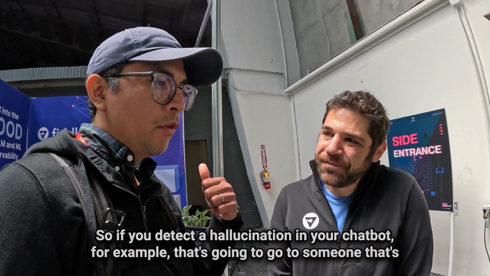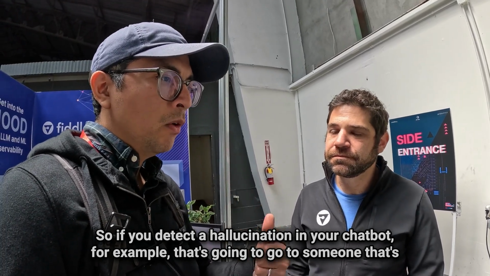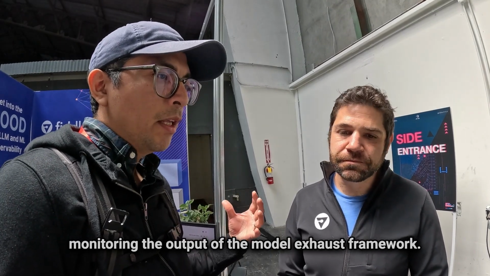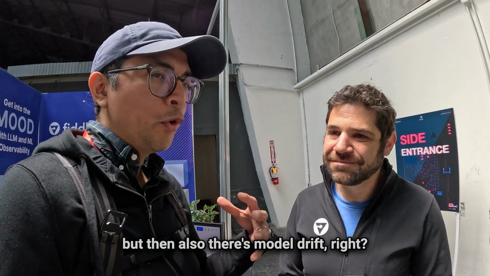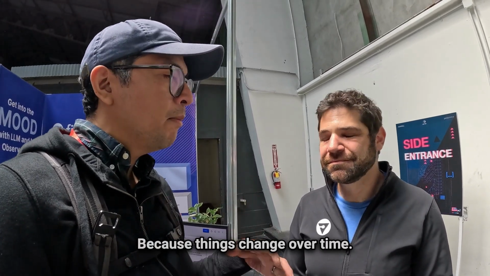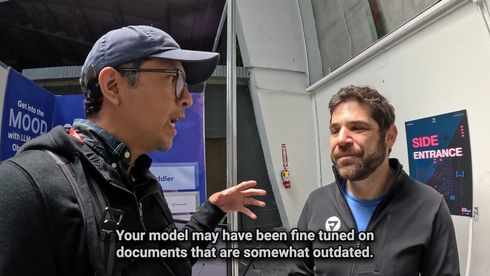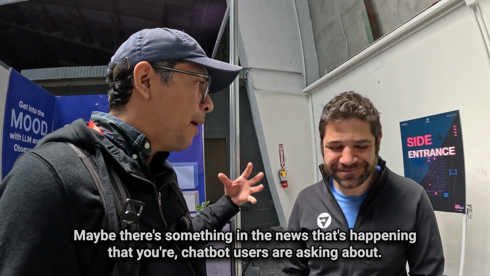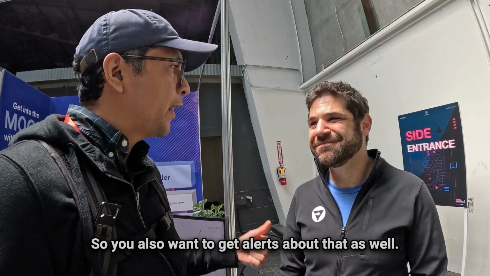Gotcha. So if you detect a hallucination in your chatbot, for example, that's going to go to someone that's monitoring the output. I like the model exhaust framework. But then also there's model drift, right? Because things change over time. Your model may have been fine-tuned on documents that are somewhat outdated. Maybe there's something in the news that's happening that your chatbot users are asking about. So you also want to get alerts about that as well.